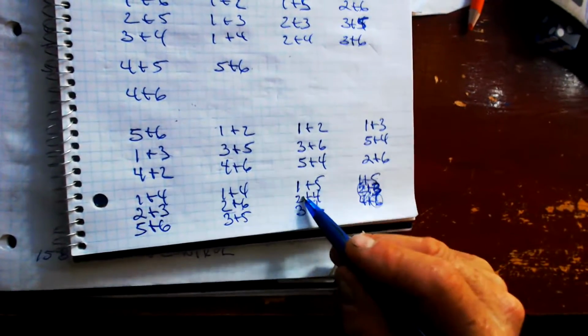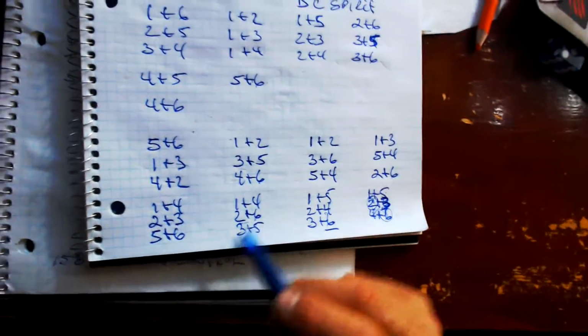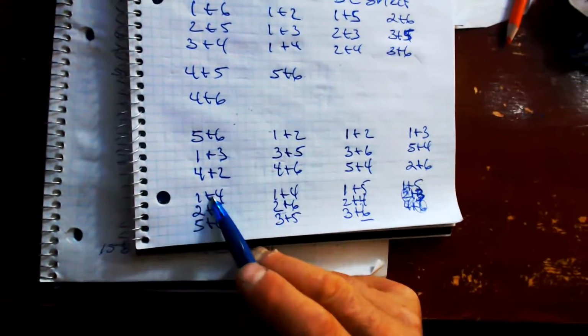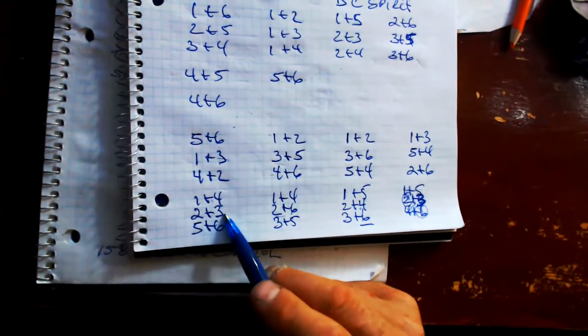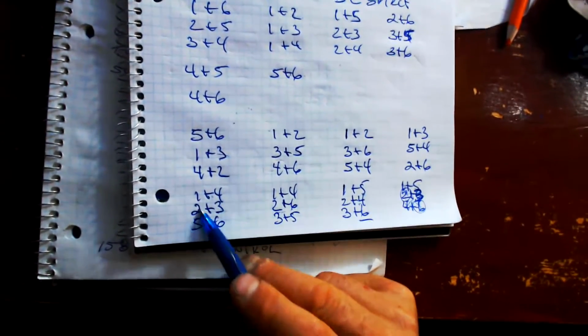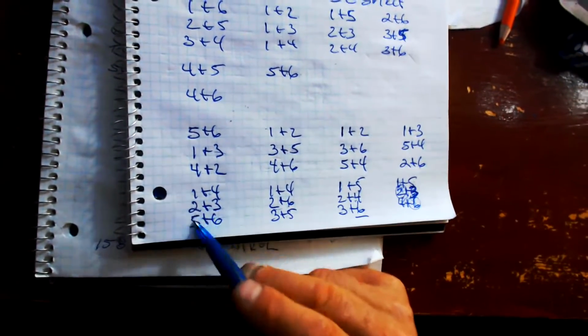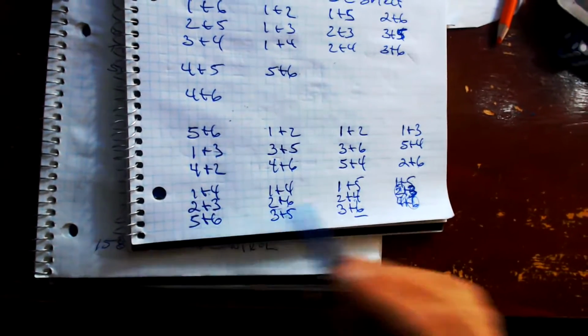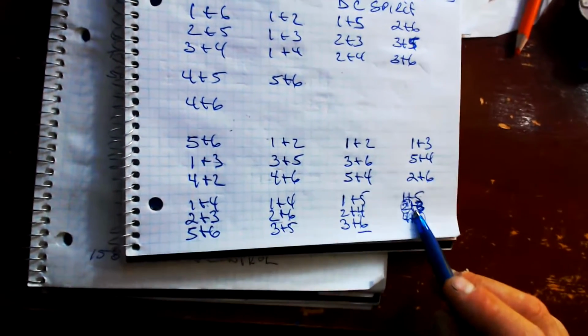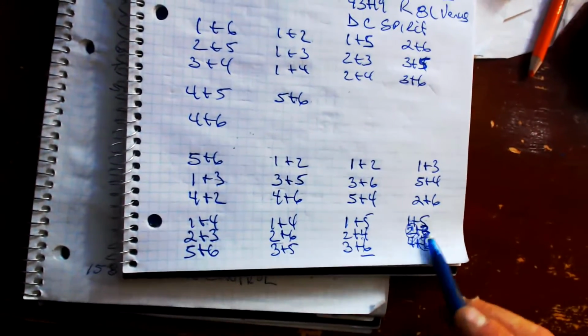I could put 4. Can I put 4 with 1? And over here, I put 1 with 4, right? I put 2 and 3. I couldn't put 2 with 5. I could put 2 with 6 and 3 with 5. I cannot put 2 with 5 over here. So here I couldn't put 2 with 6 because 3, 4 comes out.